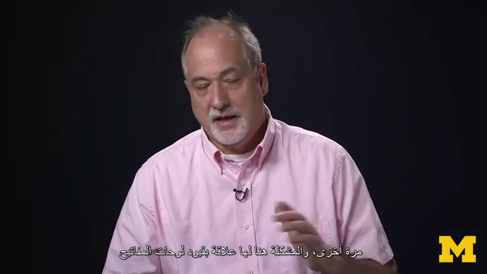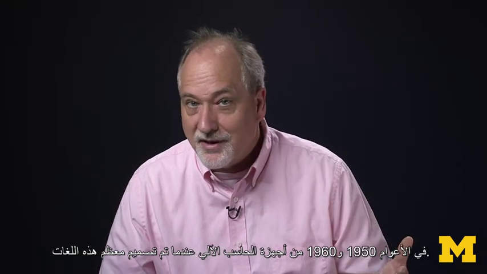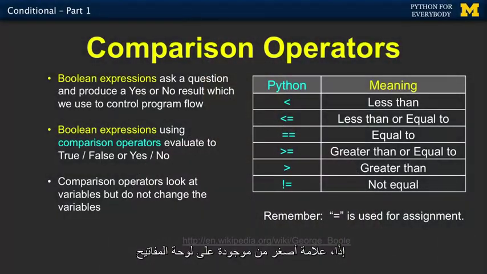So, good time to talk about the comparison operators. The problem here has to do with the limitations of the keyboards in the 1950s and 1960s, when most of these languages were designed. So less than is on keyboards, and less than followed by an equal sign is less than or equal to. Double equal is probably the part that's the hardest. Double equal is a question mark. Remember, equal is an assignment statement.